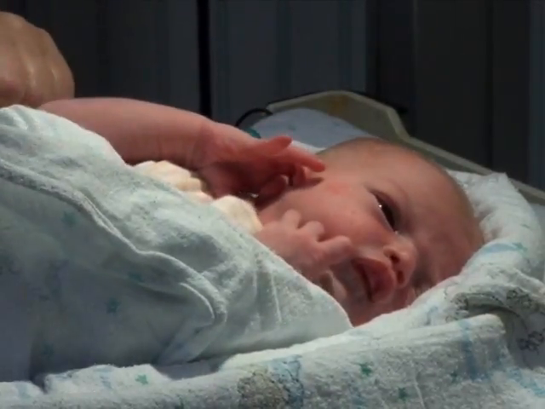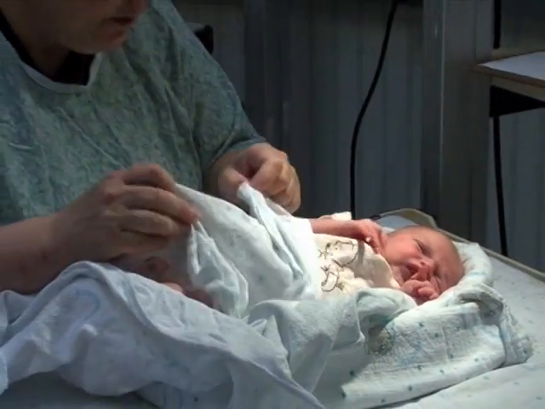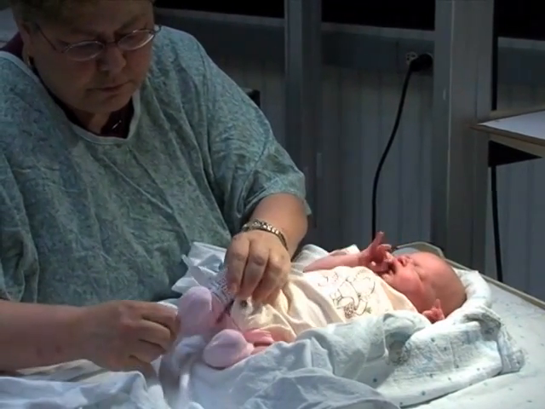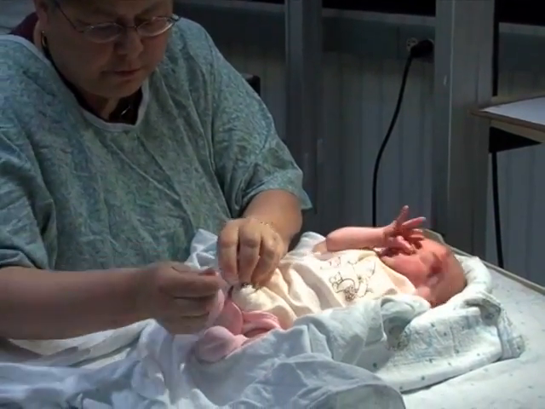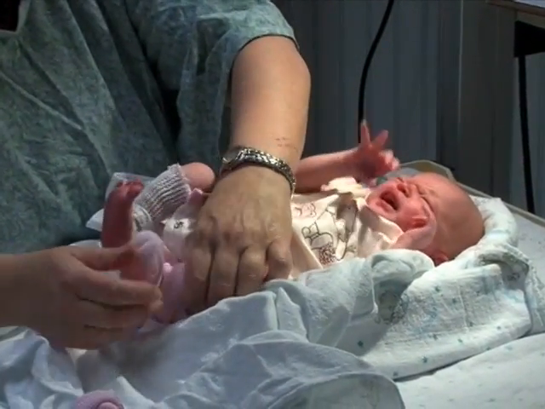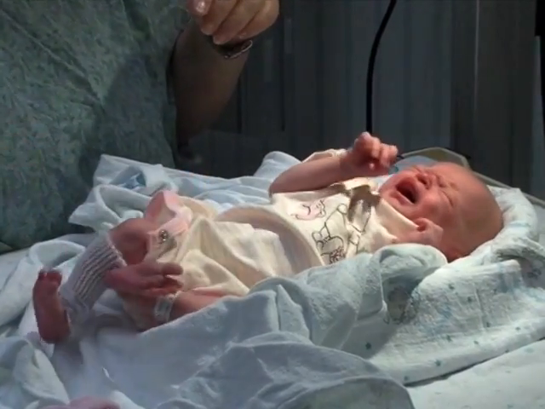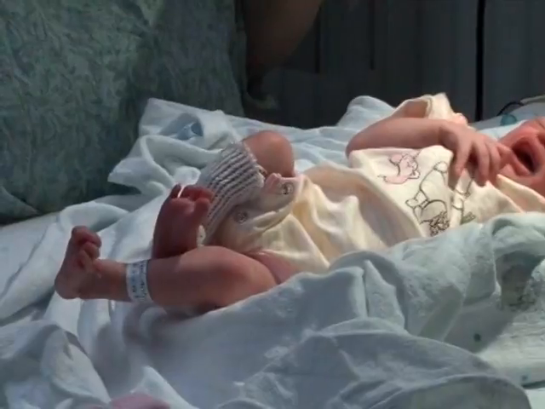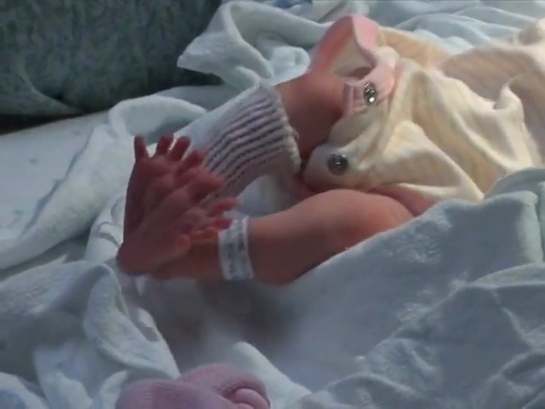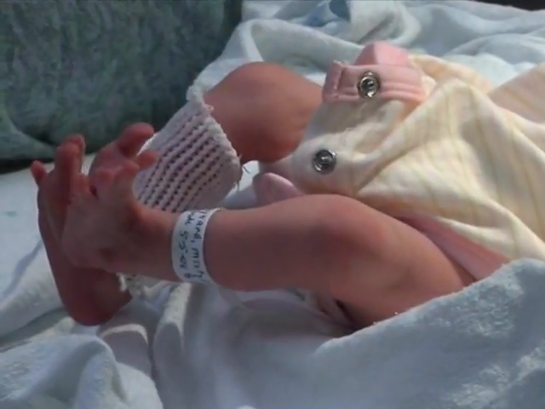So I'm going to unwrap her to see what her activity is. I'm going to take her little booties off so we can see her feet, see if she has tremor of her feet. And you can see she also has tremors not only of her feet, maybe she'll do it again, but of her entire extremities. And she just yawned, so that's something you need to take note of.